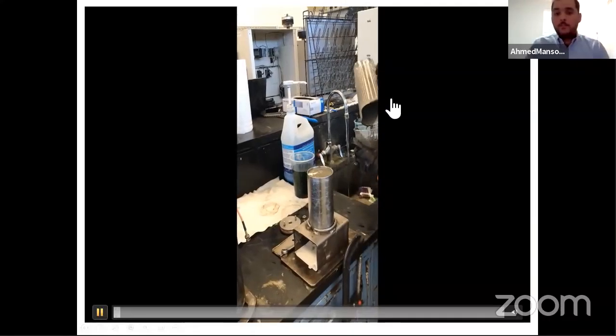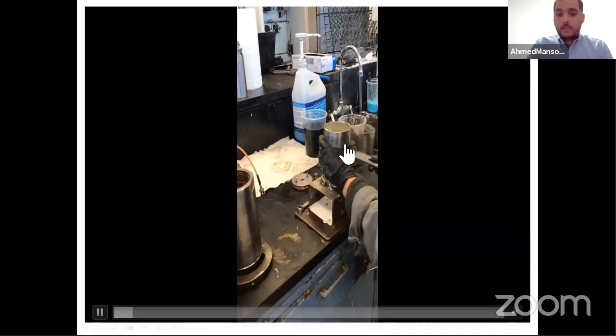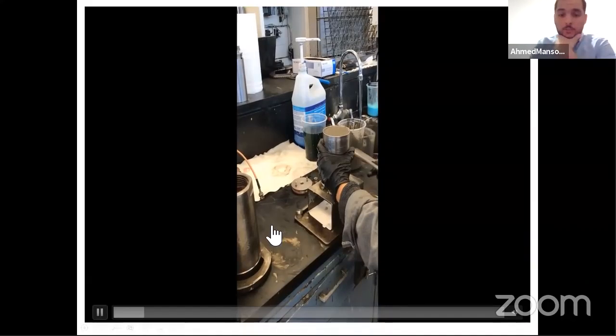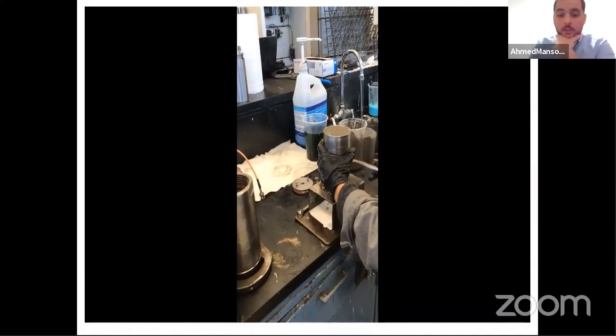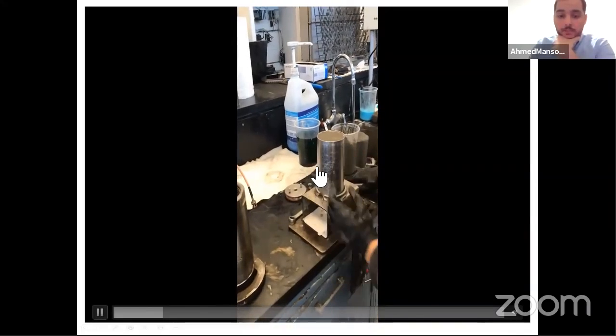As you can see here, after we mix the cement, we put it in the cylinder, and you can see here they are knocking around the cylinder just to get rid of all the air bubbles inside the cylinder, because this is going to affect the test.